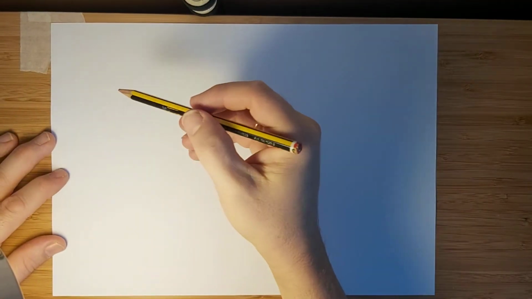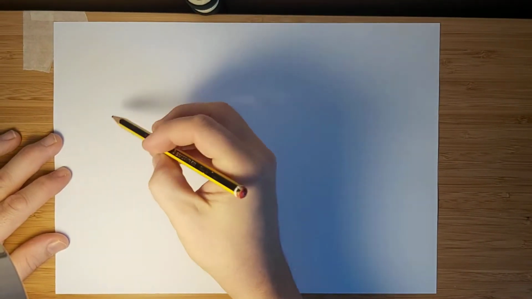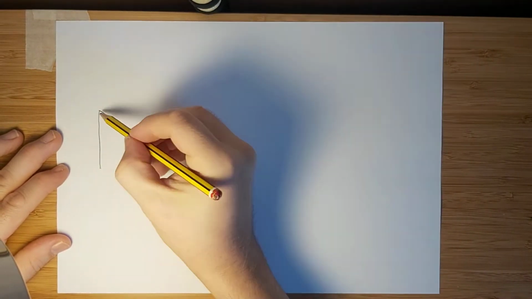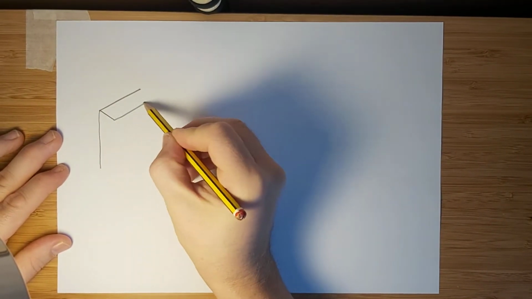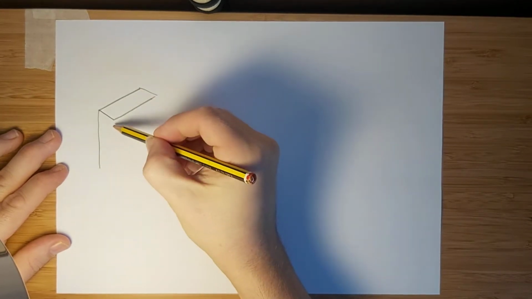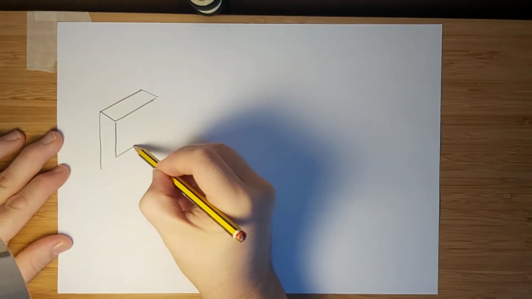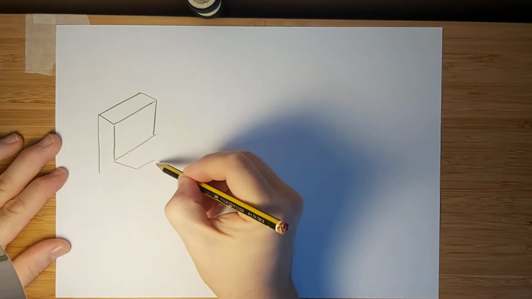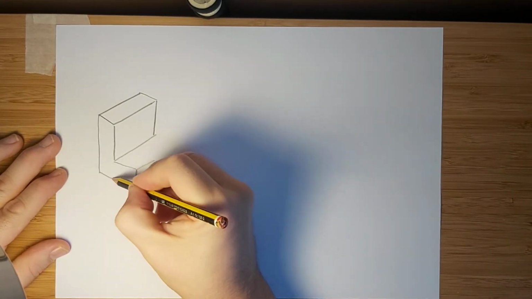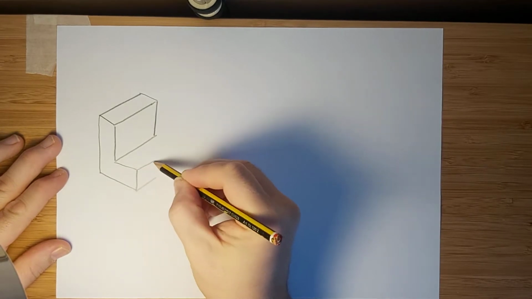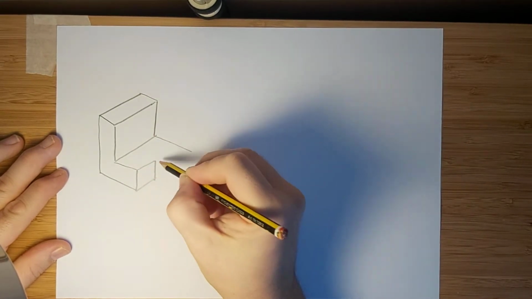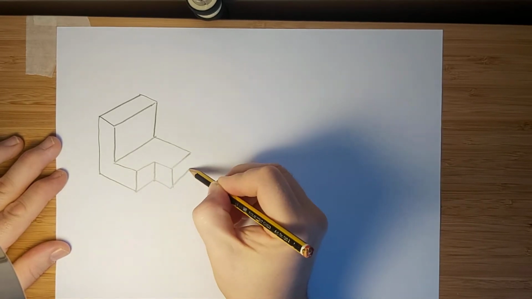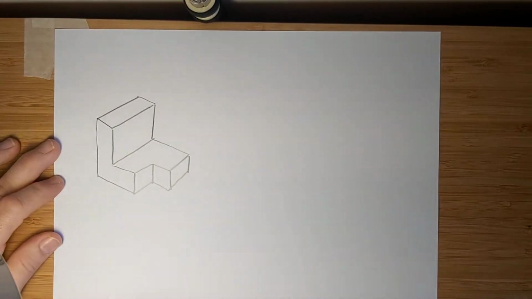Now we are going to draw the views of this figure. Well, more or less.